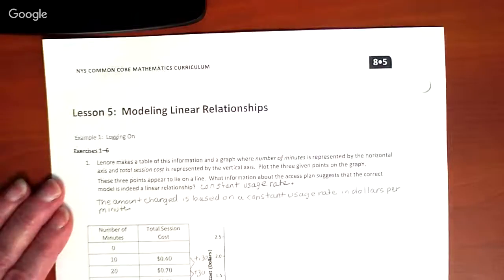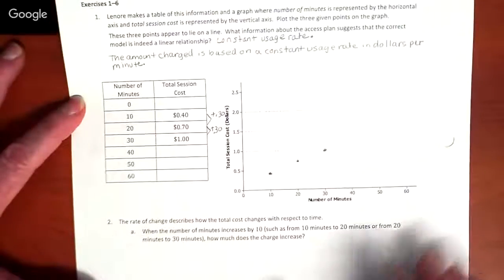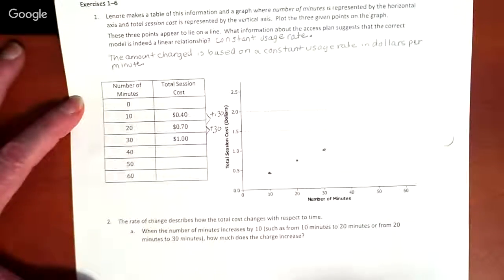As we are looking at this, it says the rate of change describes how the total cost changes with respect to time. When the number of minutes increases by 10, such as from 10 minutes to 20 minutes, from 20 minutes to 30 minutes, how much does the charge increase?